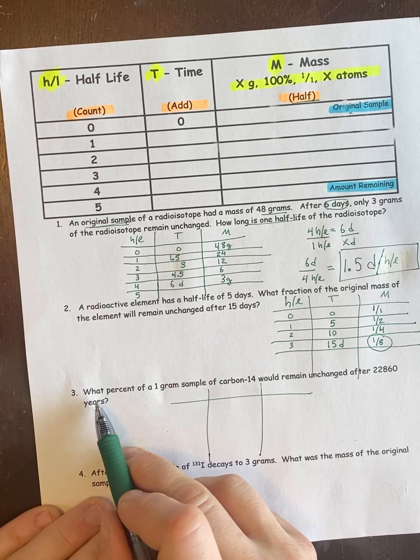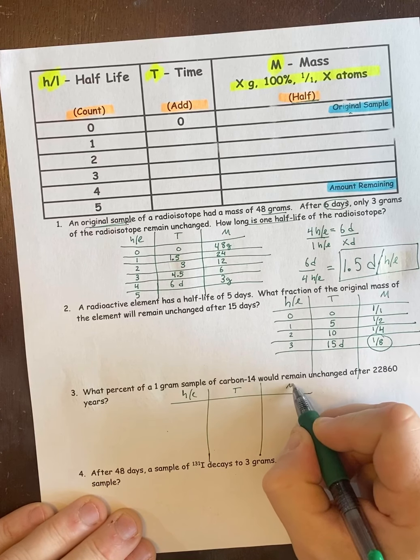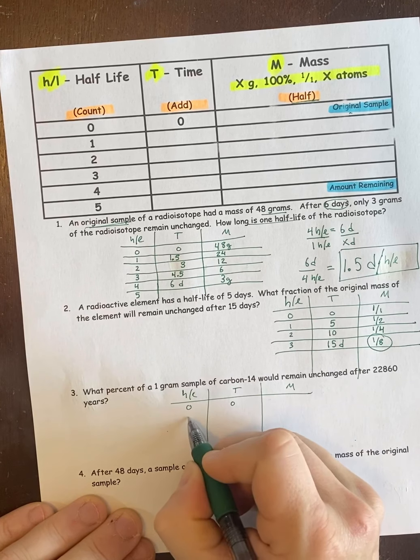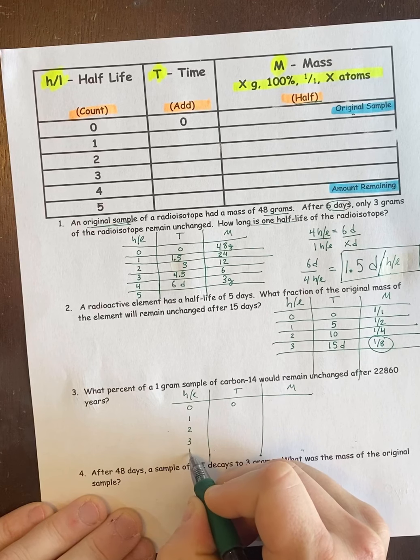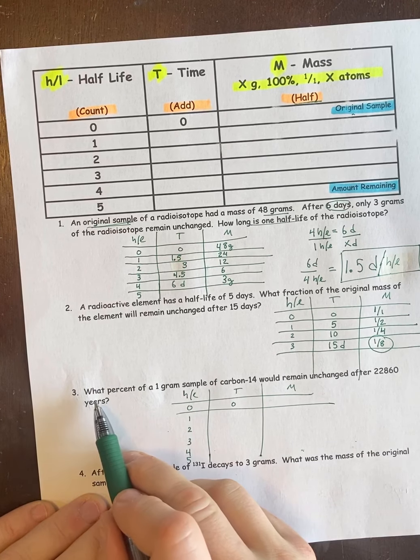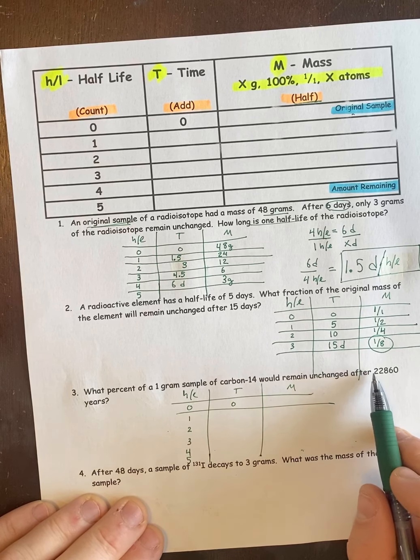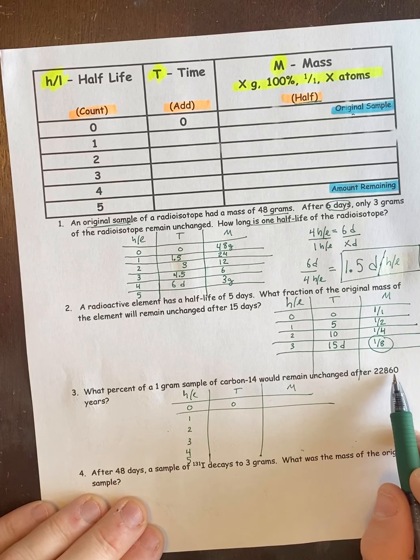So, half-life, time, mass, 0, 0. We'll go out to 5 this time. I don't actually know. What percent of a 1 gram sample of carbon-14 would remain unchanged after 22,860 years?